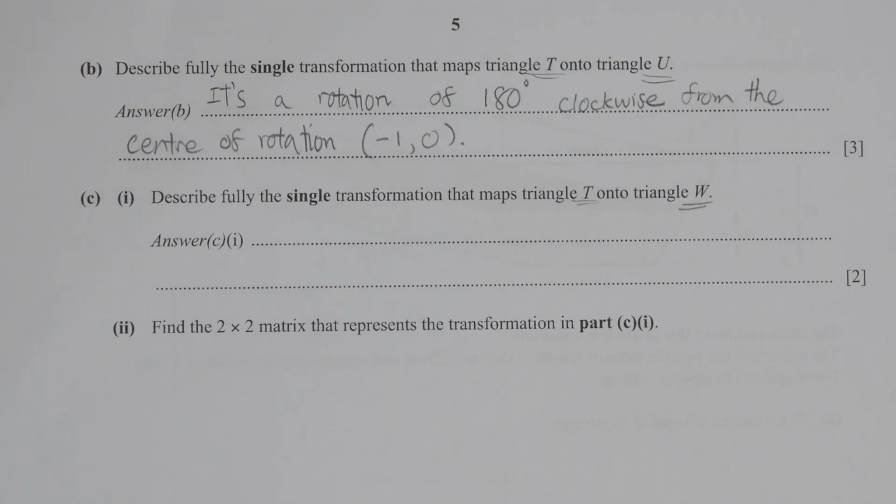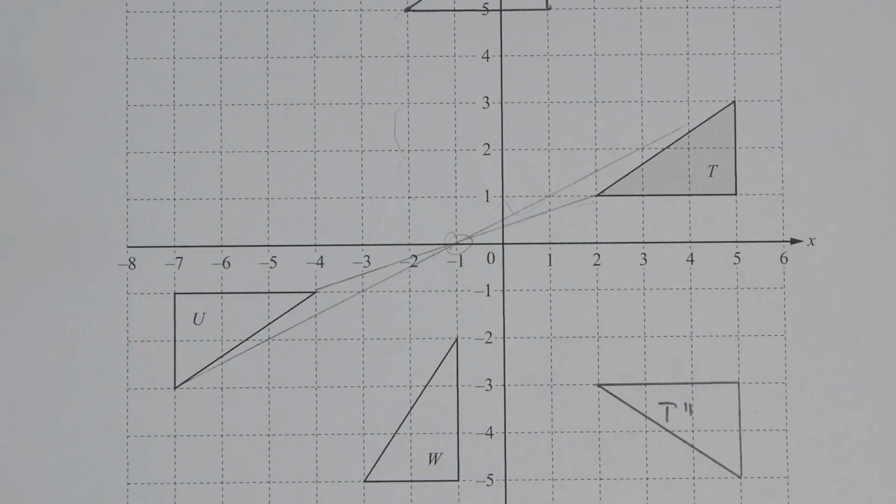Whereas T to W is a reflection in the line y = -x. The reason being when y is positive, x is negative.